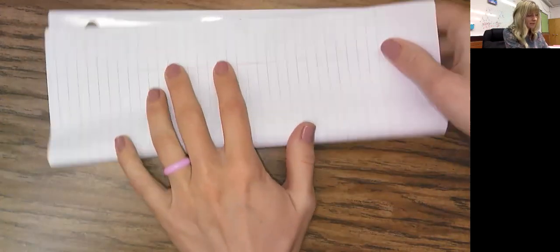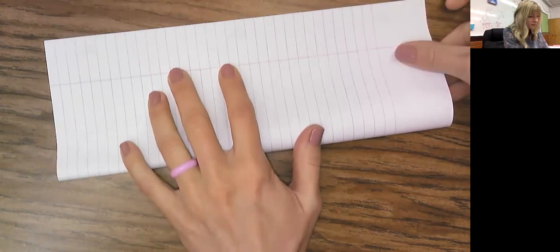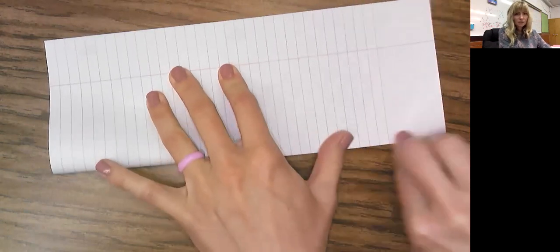All right, I've got my piece of paper in front of me. I'm going to fold it so that I get one fold right along the middle. Do this however makes sense to you, but I'm going to turn my paper sideways so you can see it. Just going to fold straight across there. One fold that way. And then I'll open this back up.